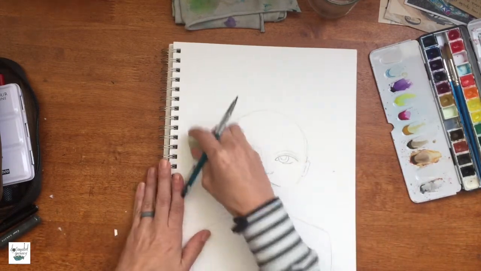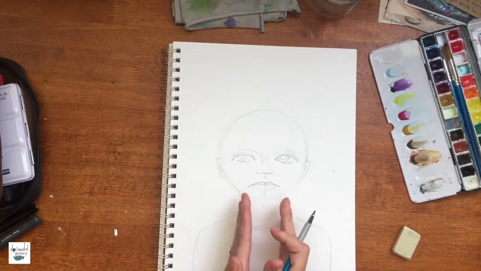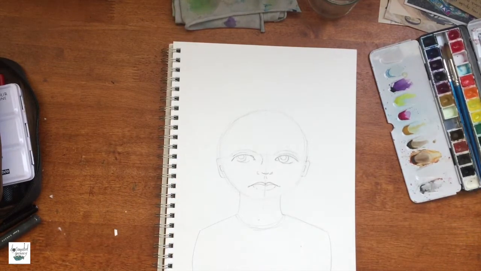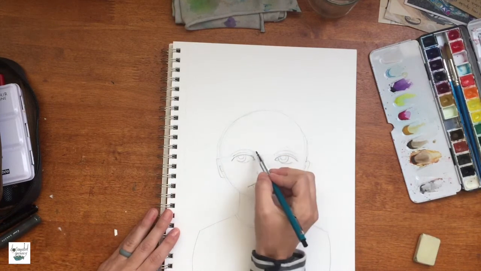You can make them thinner shoulders or as broad shoulders as you want. It's really just your choice. It's all up to you.